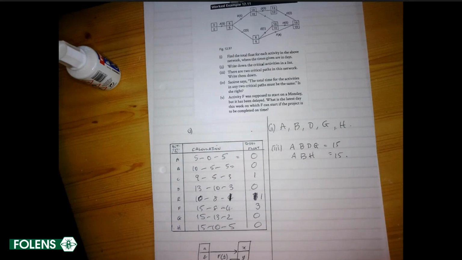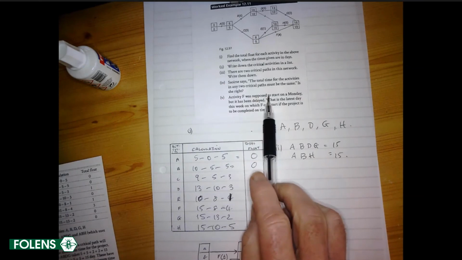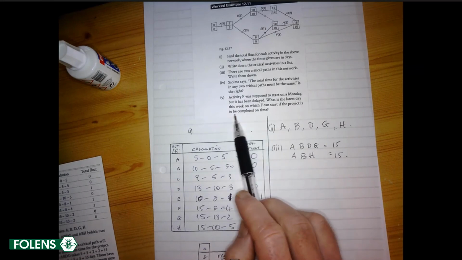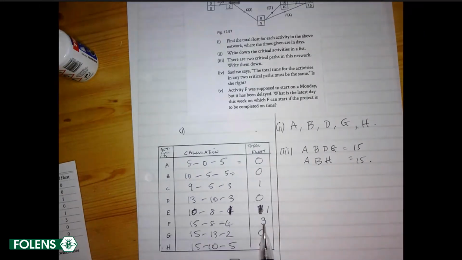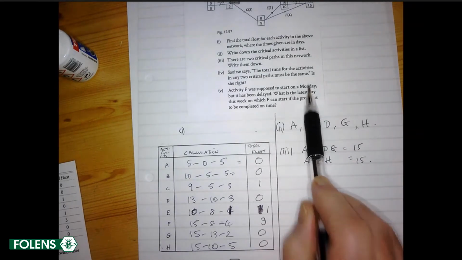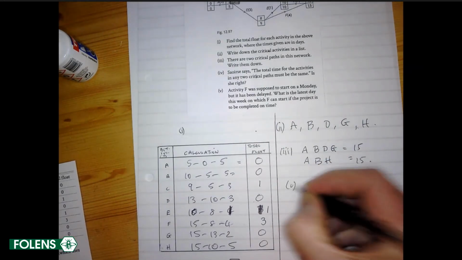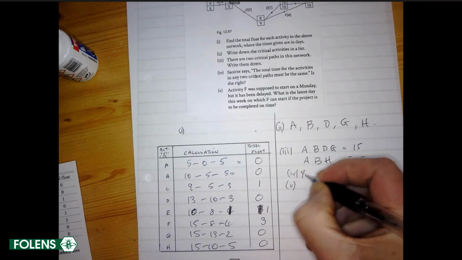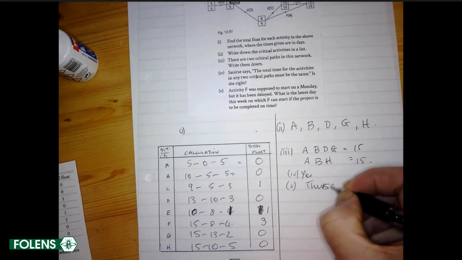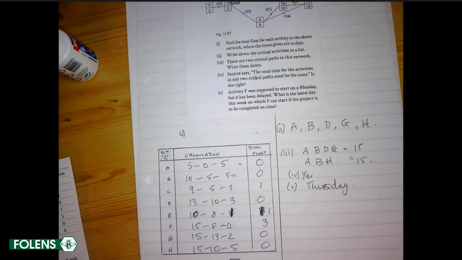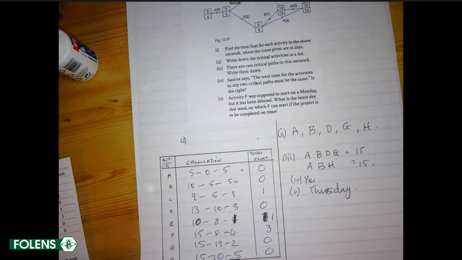Now, if activity F was supposed to start on a Monday, but it has been delayed, what is the latest time this week that F could start the project and be completed on time? Well, this is to understand what total float means. F has a give or take of 3 days. So if it was supposed to start on a Monday, if it started 3 days later, Tuesday, Wednesday, Thursday, if it started on a Thursday, the project would not be delayed. You could start it 3 days late. That's what total float means. It means the give or take time for starting F. So if F started by the Thursday, we'd still get the project on time.